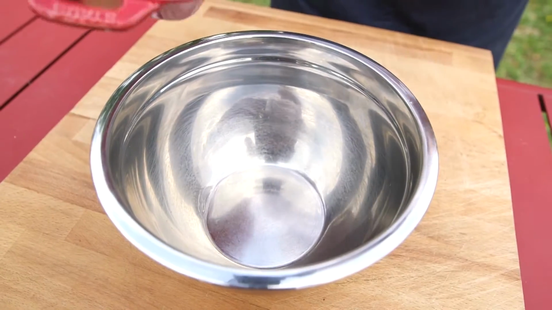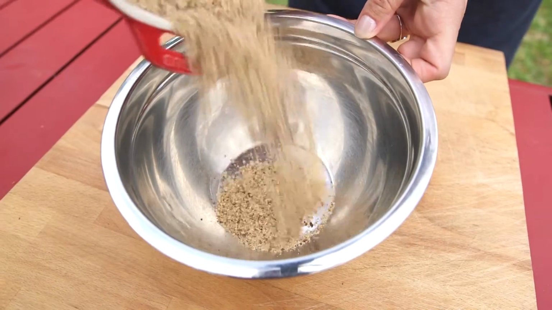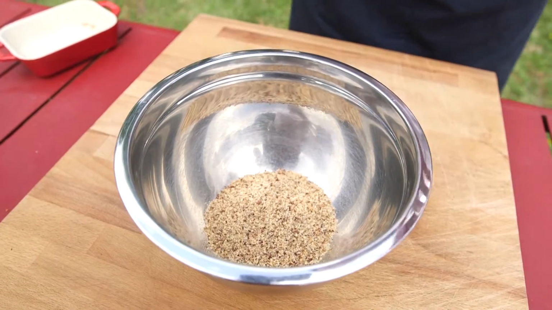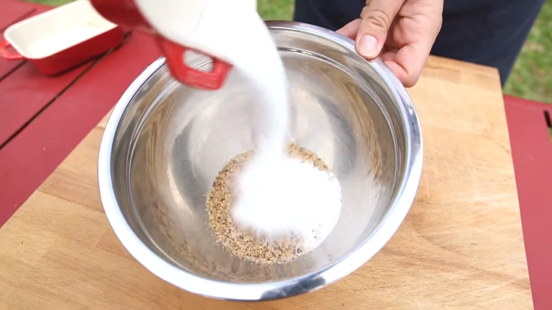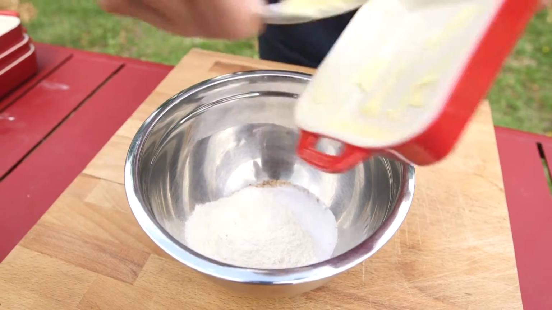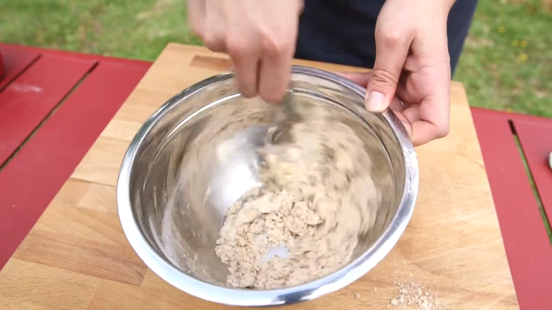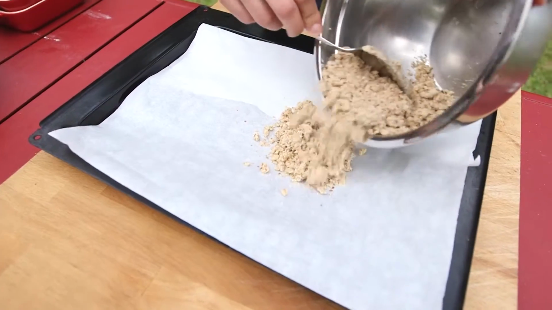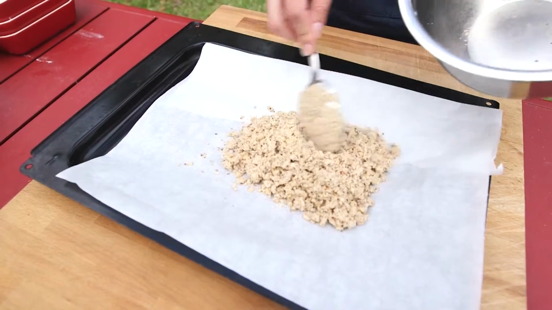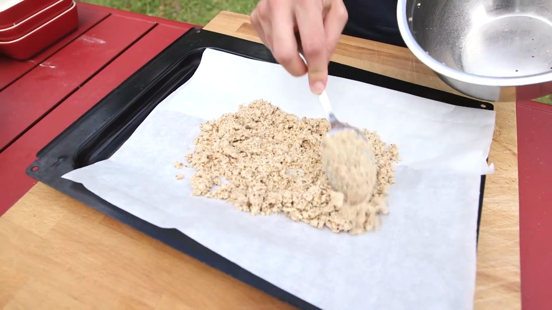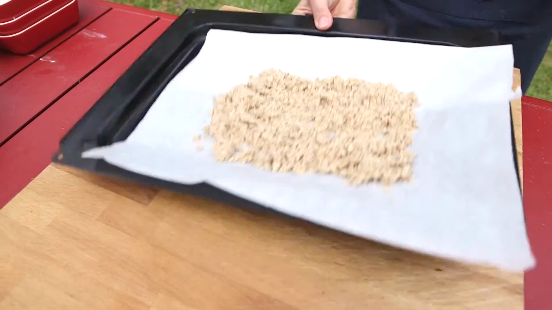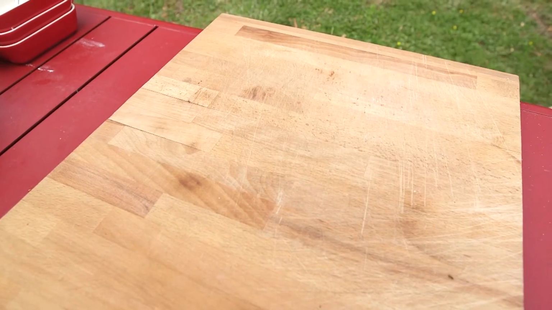First, to prepare the crumble. Add all the crumble ingredients into an electric mixer. This is 50 grams of hazelnut powder, 50 grams of powdered sugar, 50 grams of flour and 50 grams of butter, then mix together. Next, place the crumble mix onto a baking tray and smooth over any cracks in the mixture. Now, place in the oven for 25 minutes at 160 degrees centigrade, stirring from time to time.